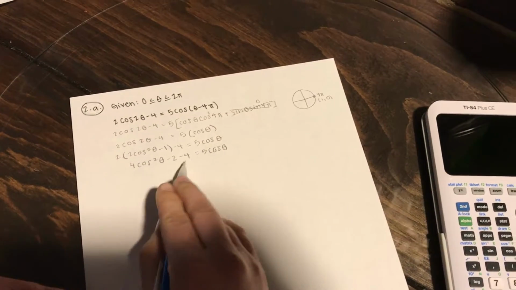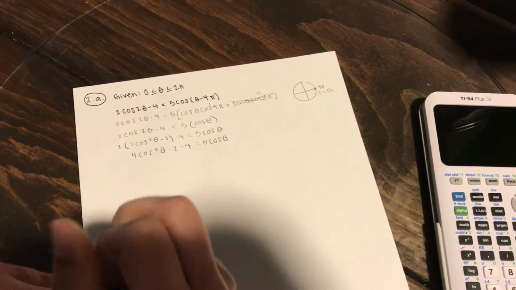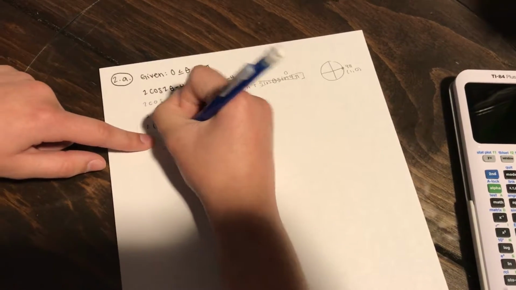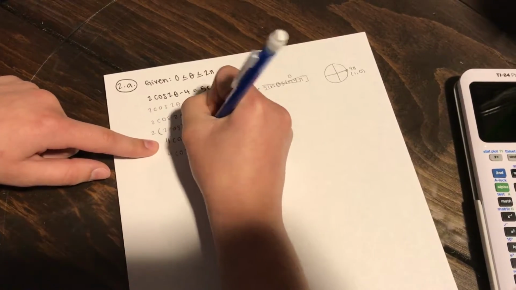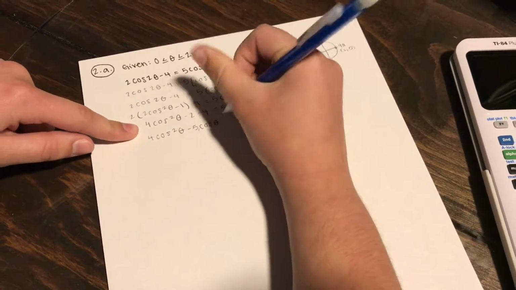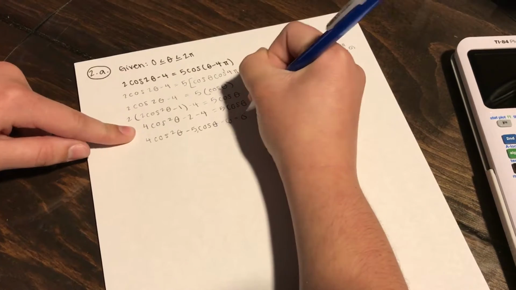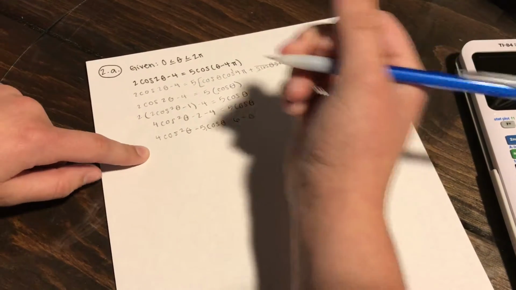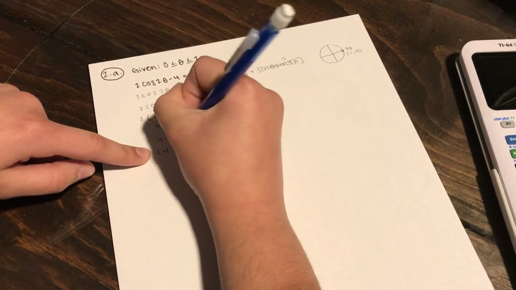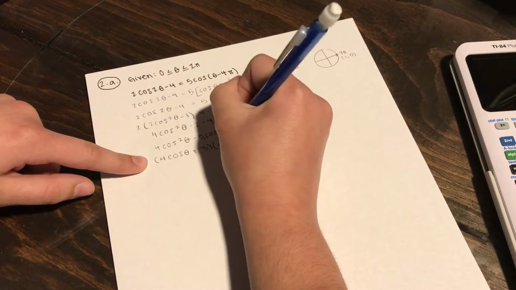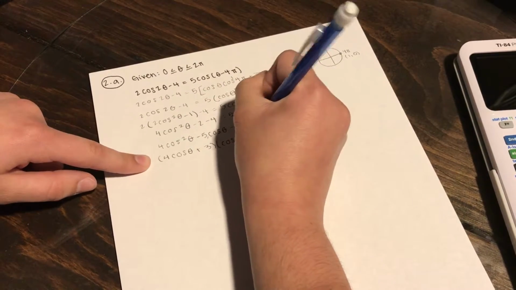We could simplify that to minus 6, but we'll do that in the next step. We can just move everything over to the left and do 4 cosine squared theta minus 5 cosine theta minus 6. And then this all factors out to 4 cosine theta plus 3 and cosine theta minus 2.